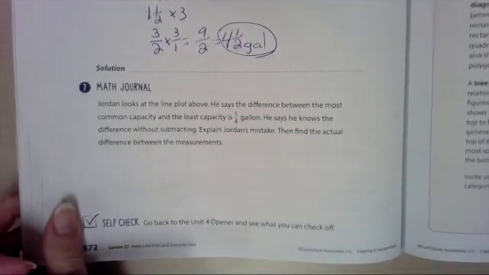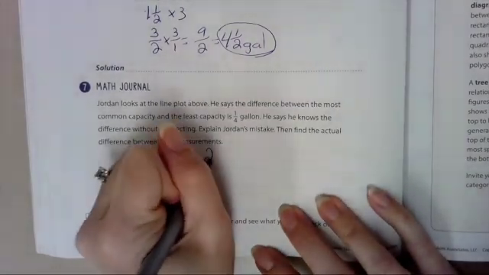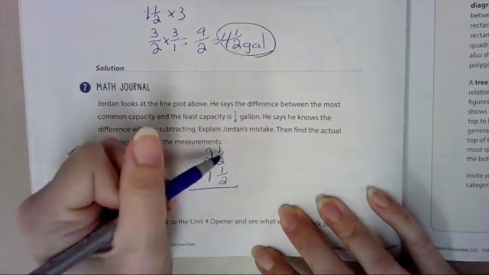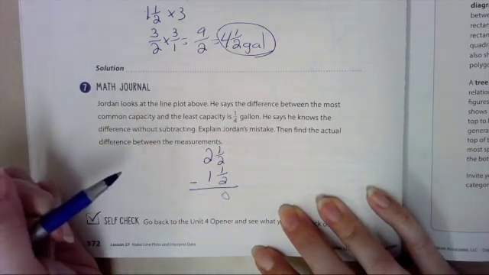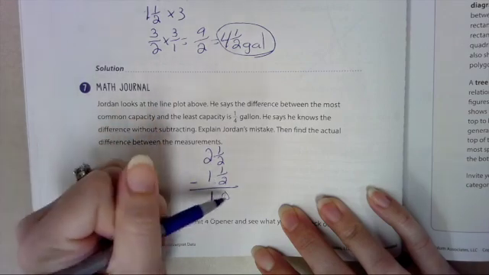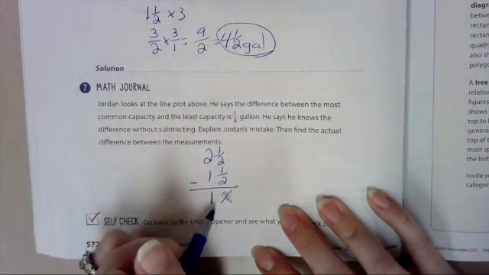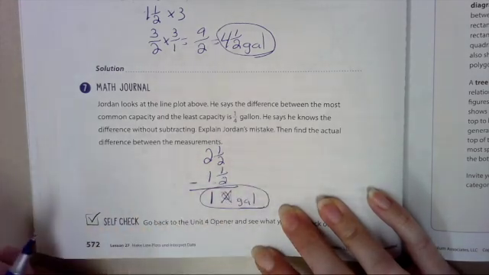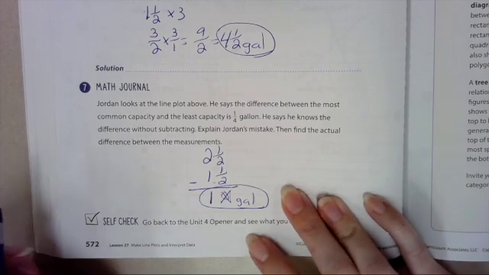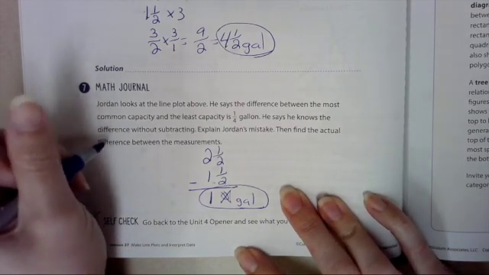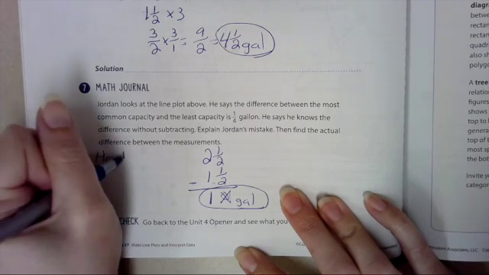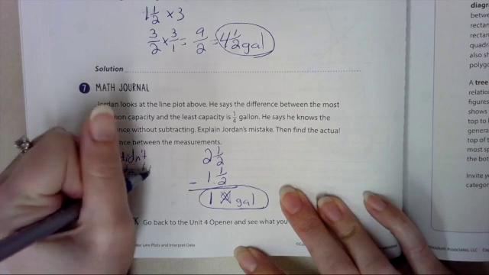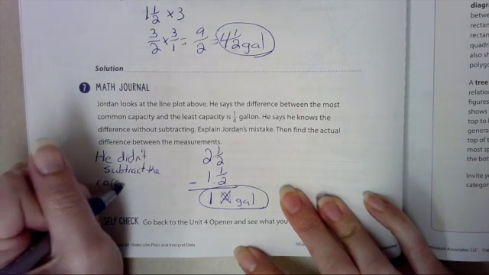So let's go back to our problem here. 2 1/2 minus 1 1/2. So if we subtract a half minus a half, that's 0. And 2 minus 1 is 1. So the difference between them is 1 gallon, not 1/4 of a gallon. So I would say Jordan's mistake is he didn't subtract the correct two numbers.